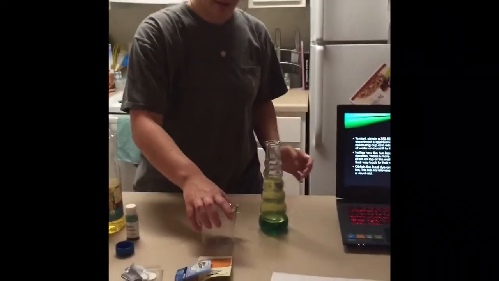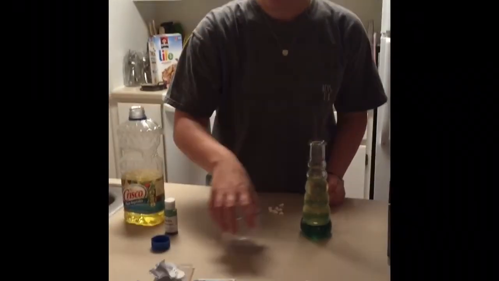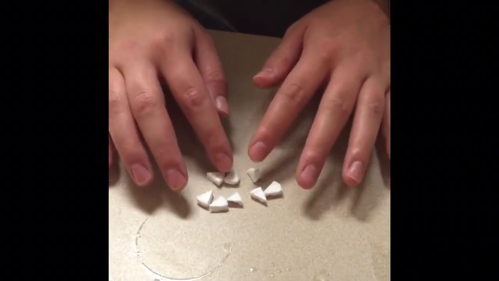And next, you're going to obtain Alka-Seltzer. Here's just a normal original Alka-Seltzer tablet. We had cut one piece up into 8 little pieces to make this experiment go a little smoother.